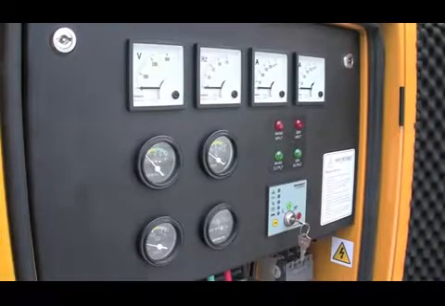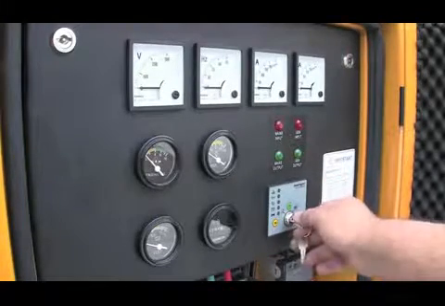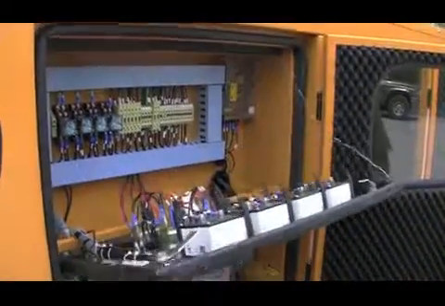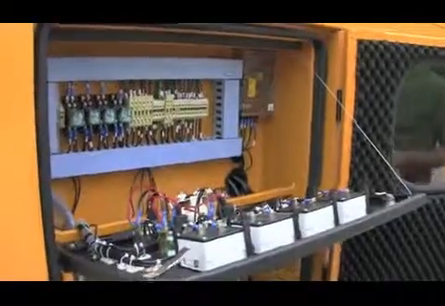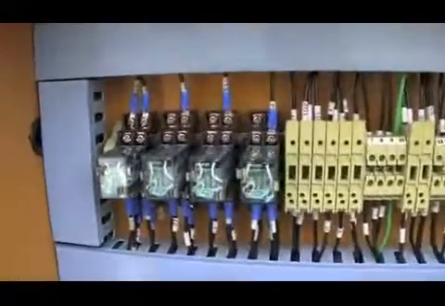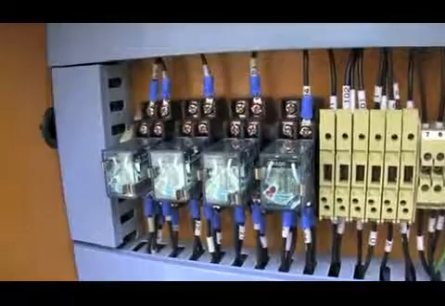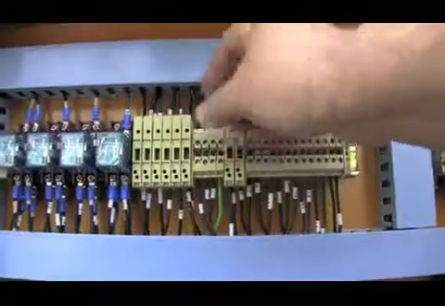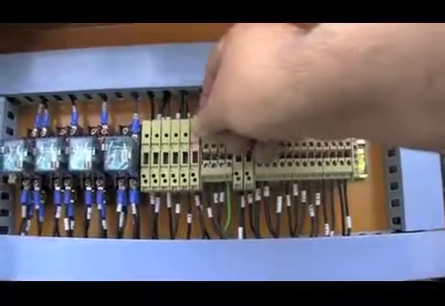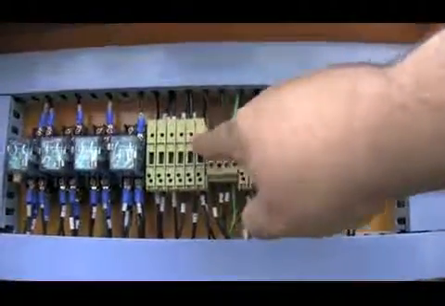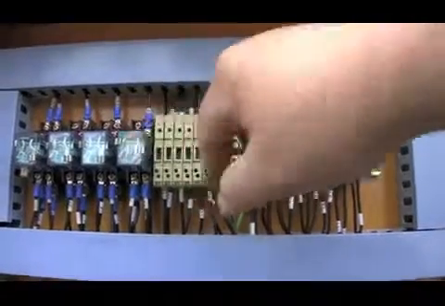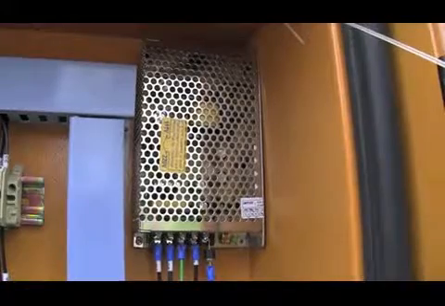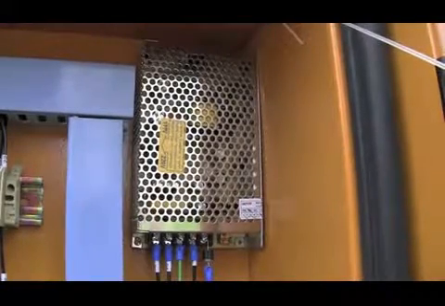Normally everything is set to run automatically. If you ever want to start the generator manually, it's as simple as turning a key. If you ever need to access anything for service, you'll find everything is very well laid out, easy to identify, and properly labeled. Fuses are easy to check and remove, and relays are installed on sockets, making them easy to remove, and when your generator is not running, this power supply keeps your battery charged.